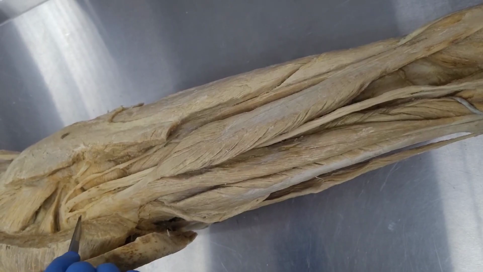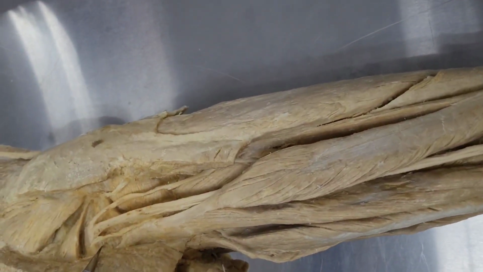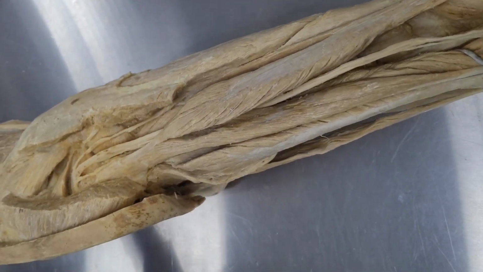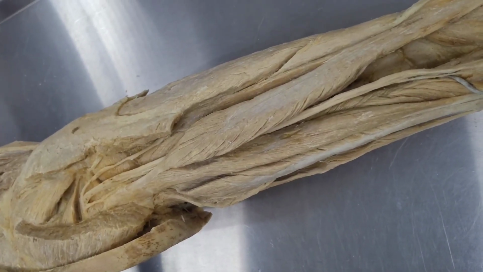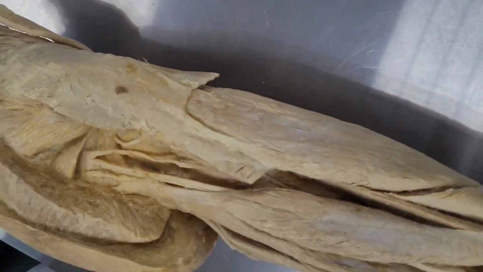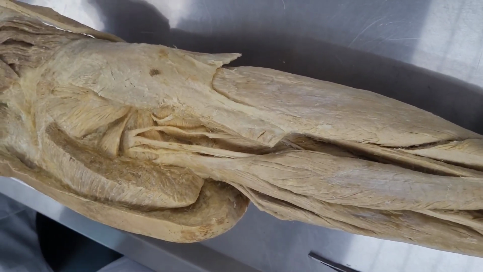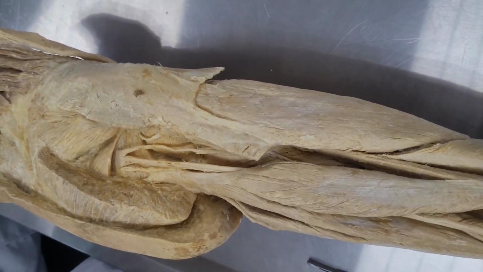Below this piriformis, you see 3 muscles here. Get the color pins. Akmal, you have the color pins. Yes.